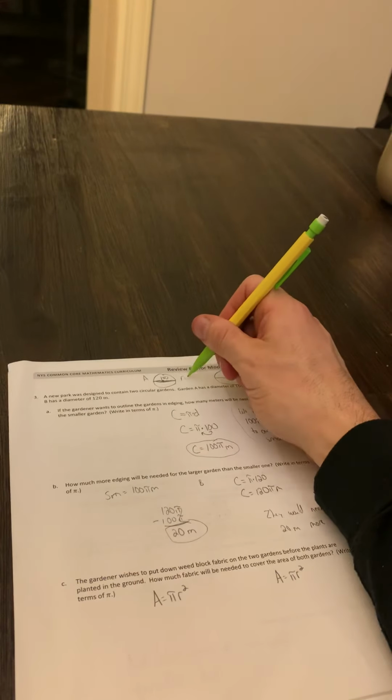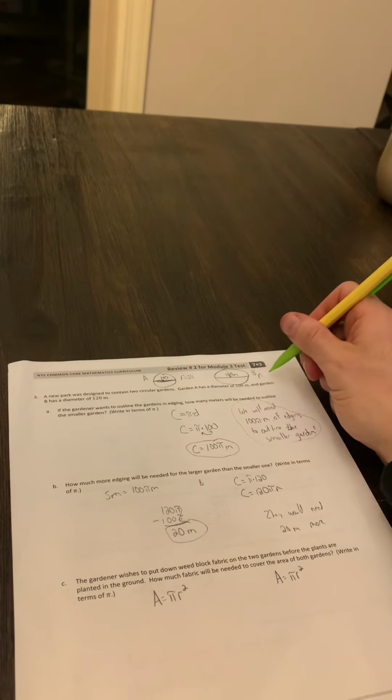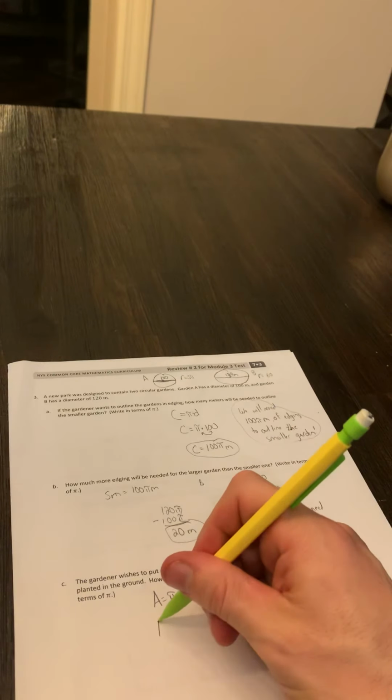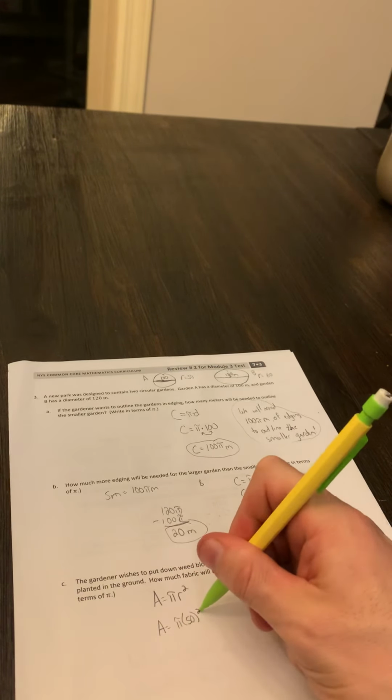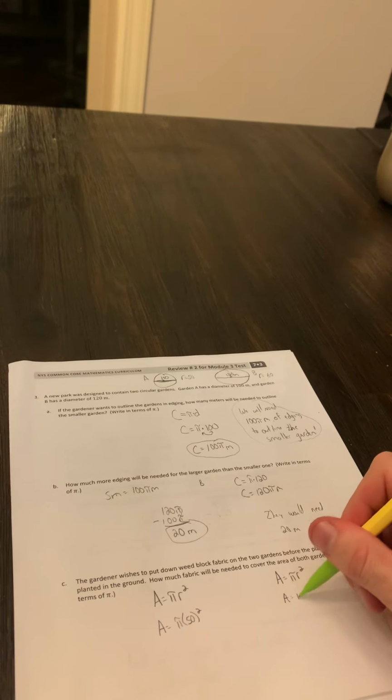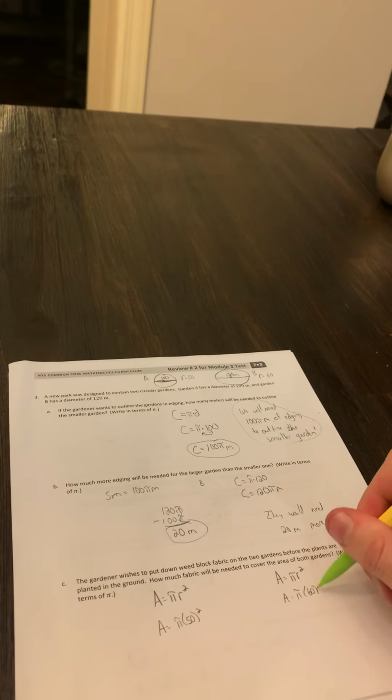To find the radius of both, we have to divide the diameter by 2. 100 divided by 2 is 50. 120 divided by 2 is 60. So now I have pi multiplied by 50 squared for the smaller, pi multiplied by 60 squared for the larger.